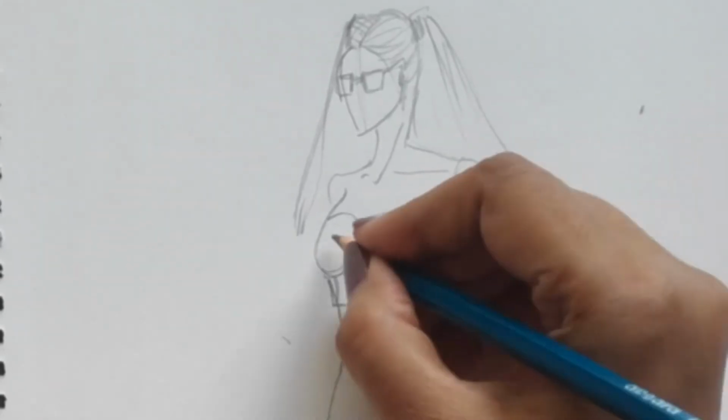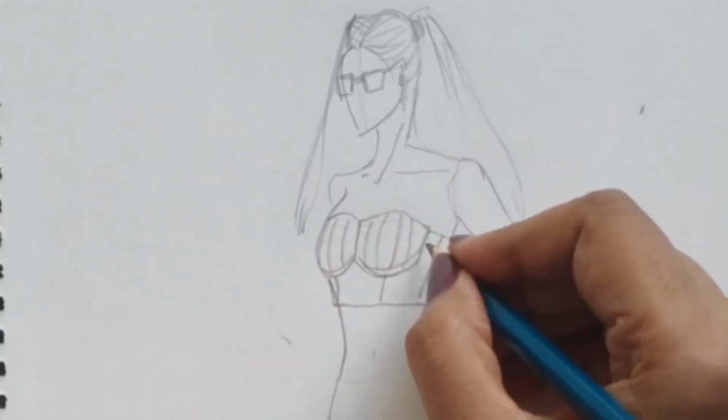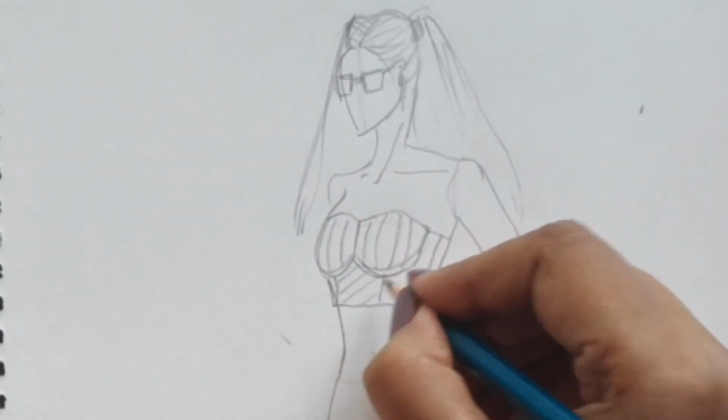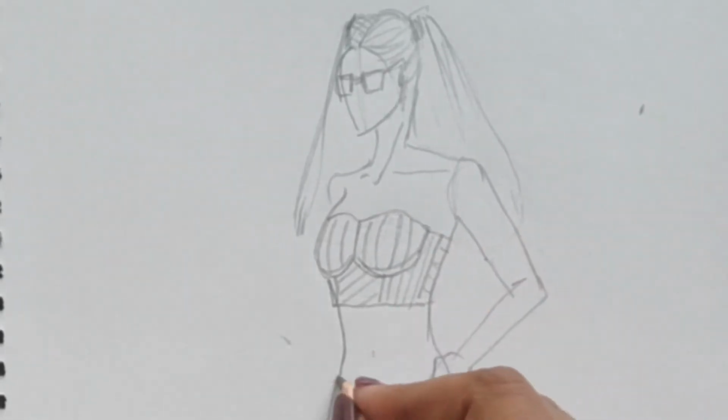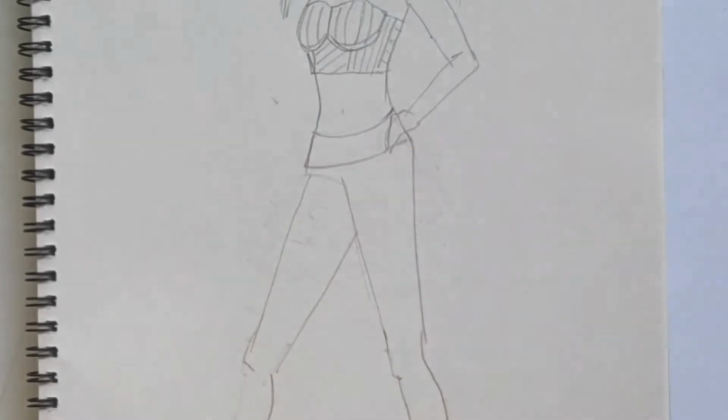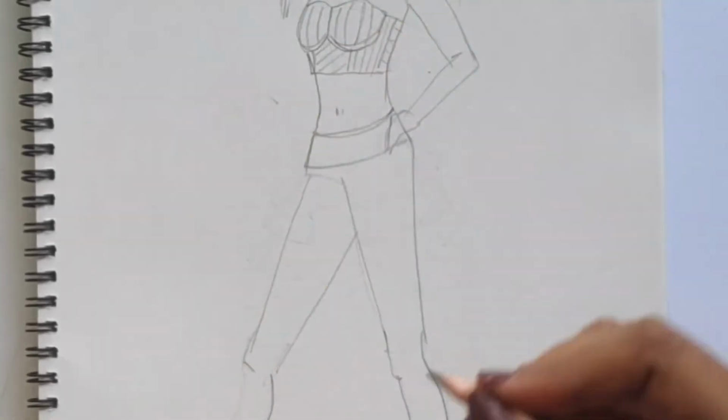Okay. So when you're doing a stripe, understand a stripe flows according to the body shape. So if I'm giving a cup, I would not give straight lines. Can you see it's slightly circular? So that's how you do it.